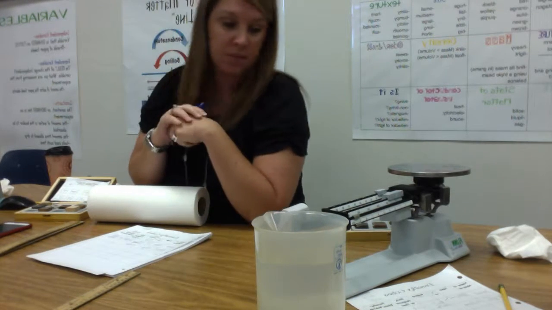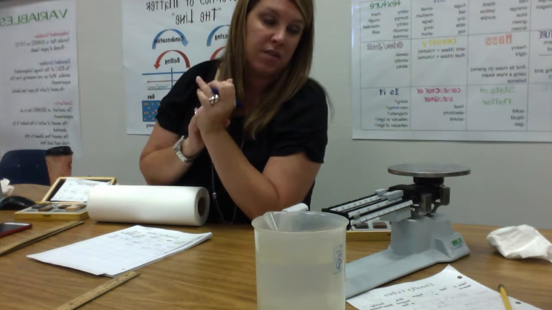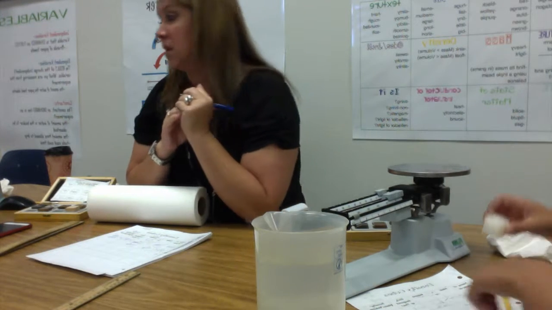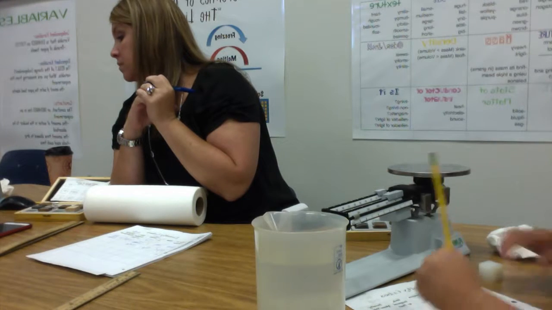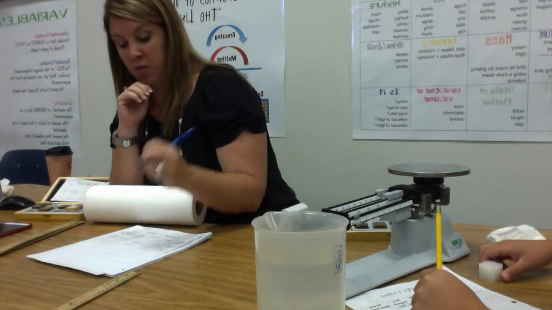All right, so we have to skip our greater than or less than. So now we're going to fill in our volume. What did we decide our volume was? Length times width times height. But when we converted it to grams, it ended up being what? 16 and 4/10. So write your 16 and 4/10. And don't forget your grams.